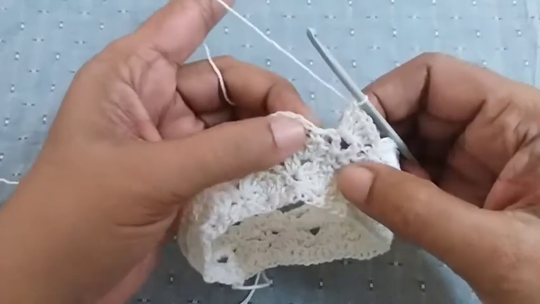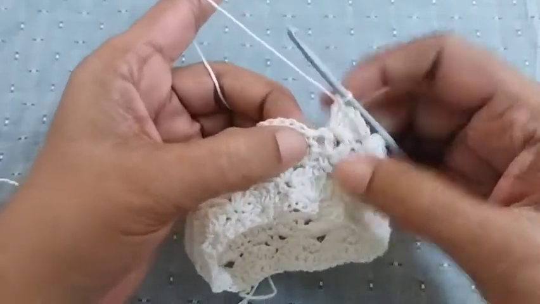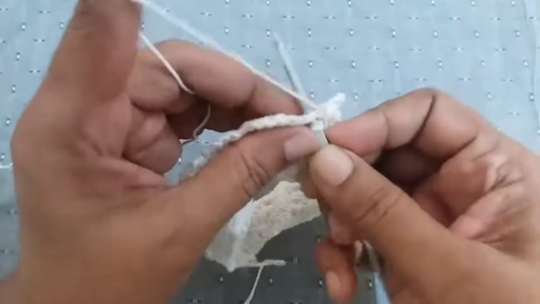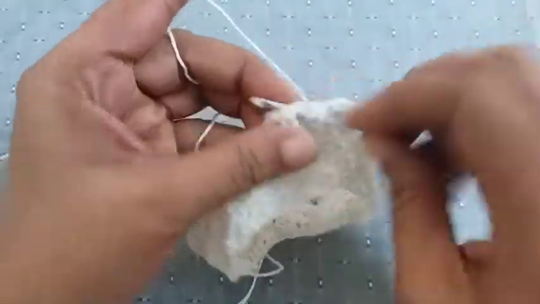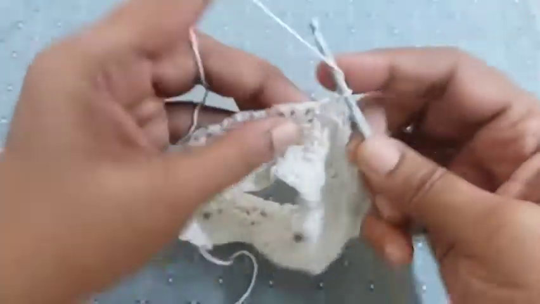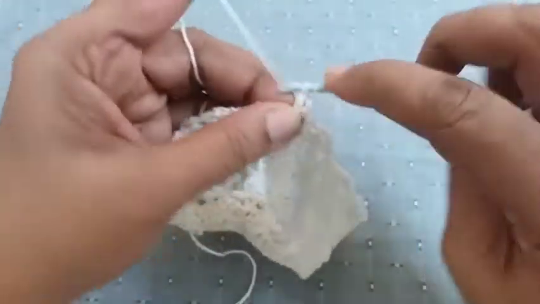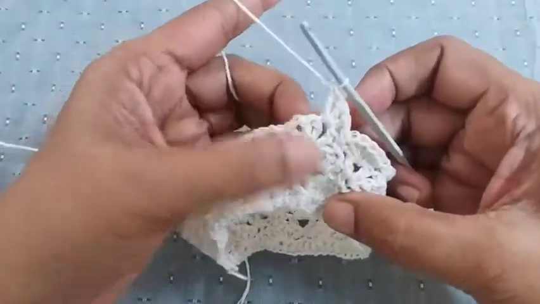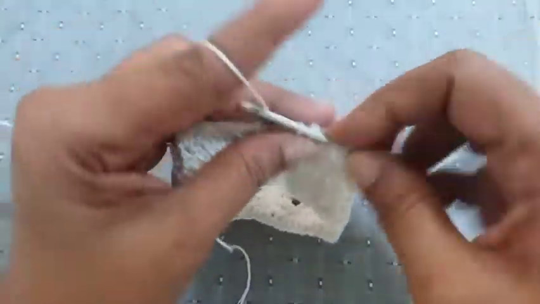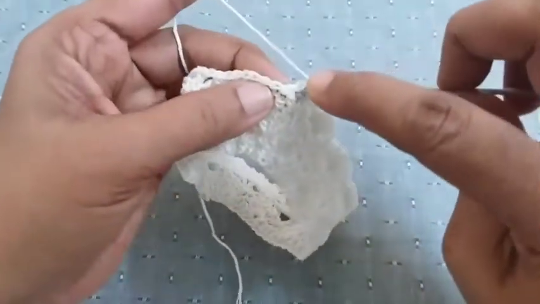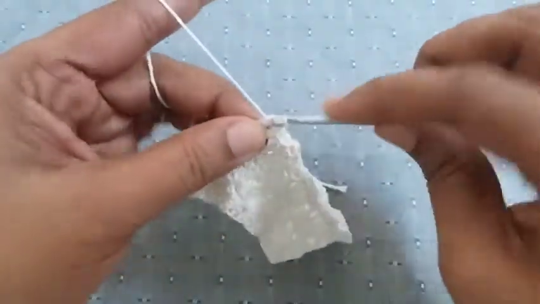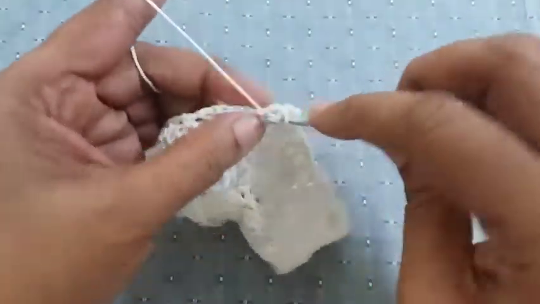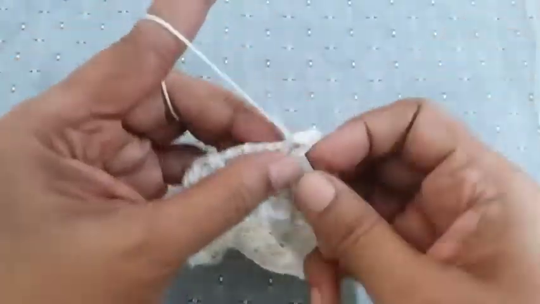Again we have come to the increasing point, so we have to make 2 shells with 3 double crochets. 1, 2 and 3, and single crochet into the space between 2 V stitches, and again one more shell stitch with 3 double crochets. 1, 2 and 3.